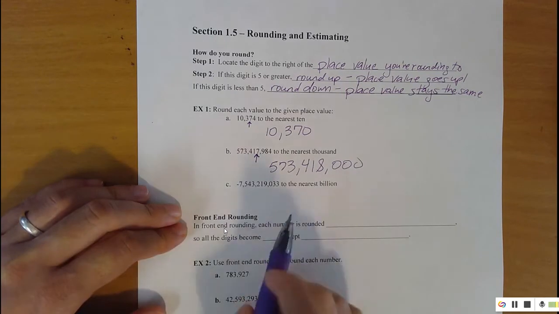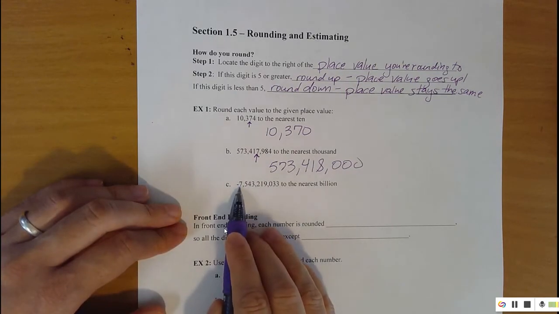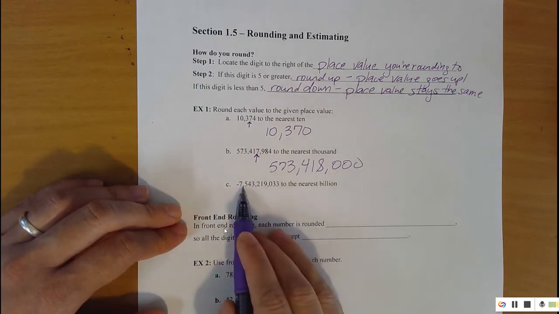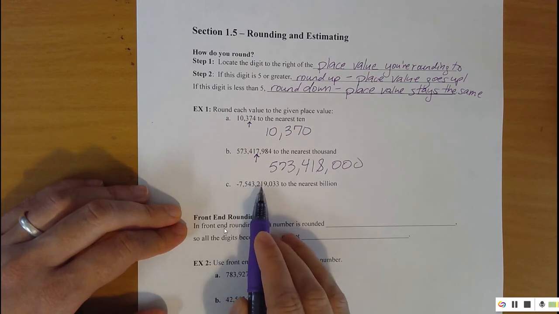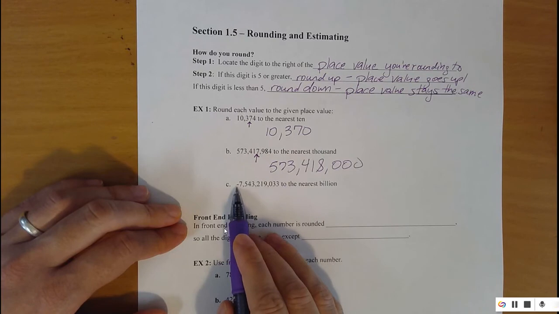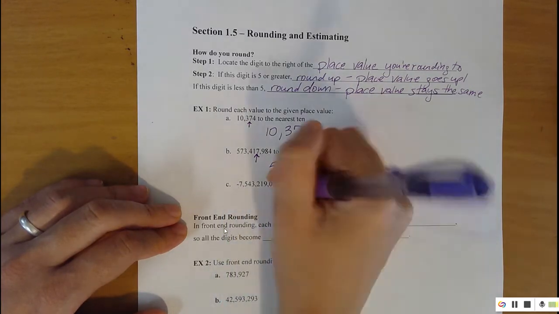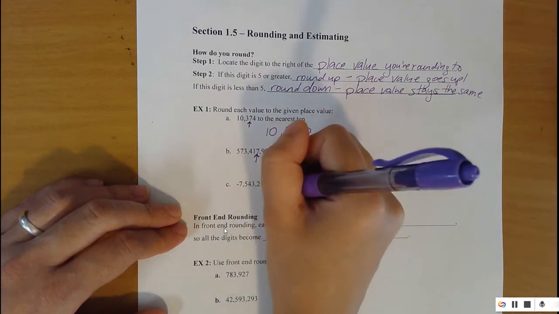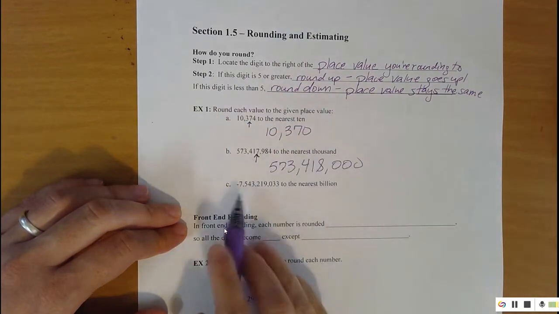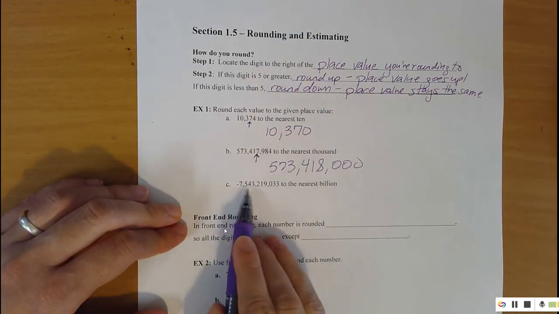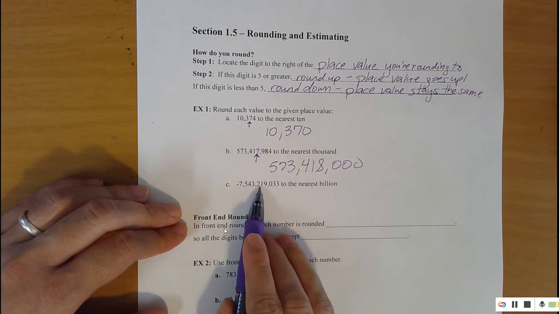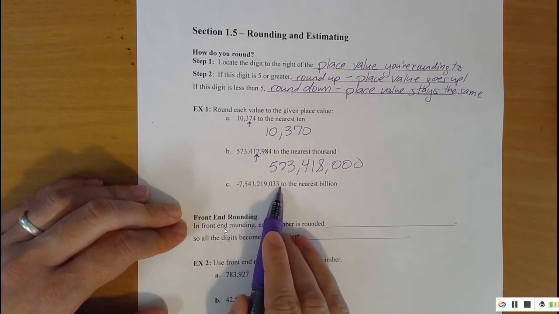Last one I have here is negative 7, is that trillion? 543,219. Oh, I was right. Sorry. So this is ones, tens, thousands, millions, that's billions. So it's negative 7 billion, 543,219,033.